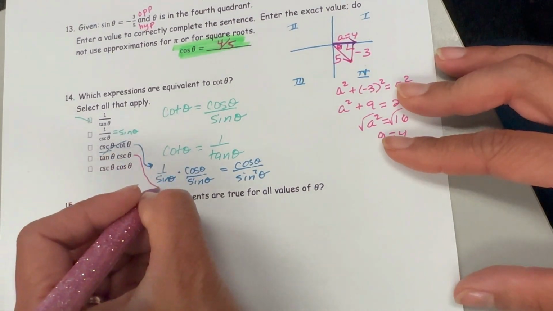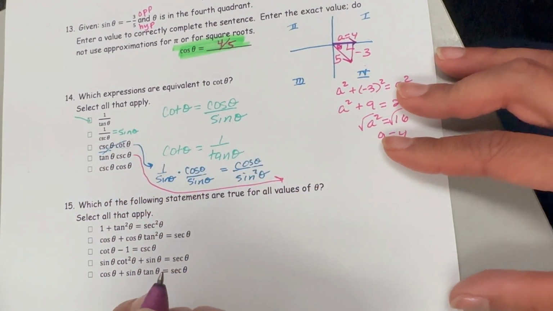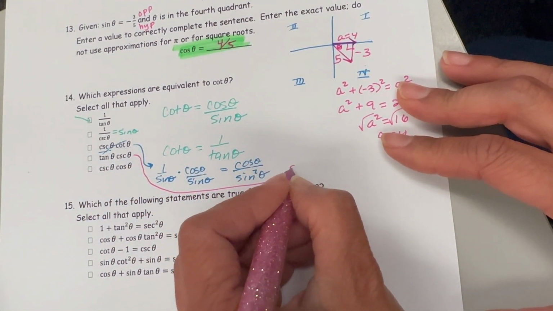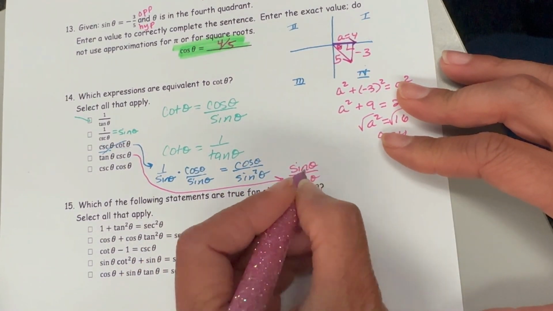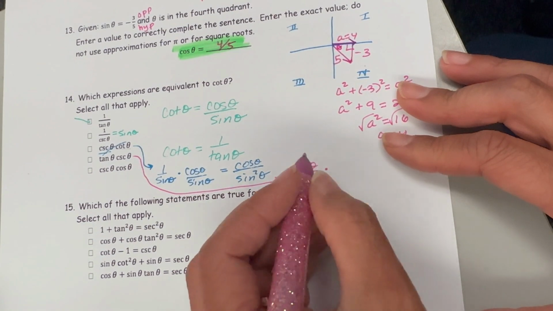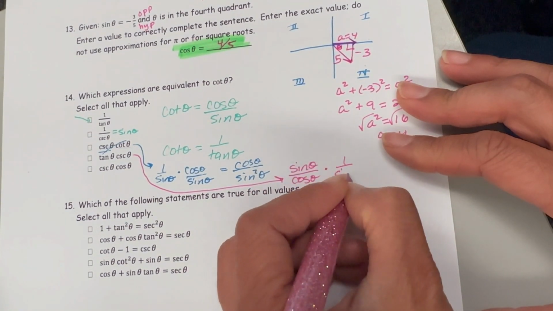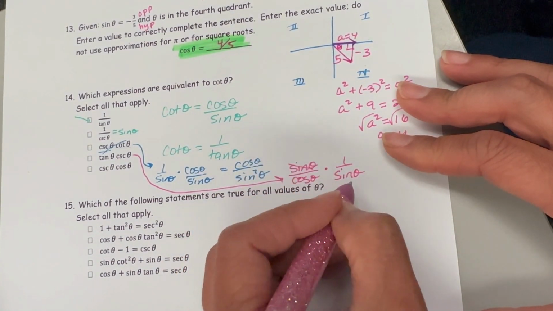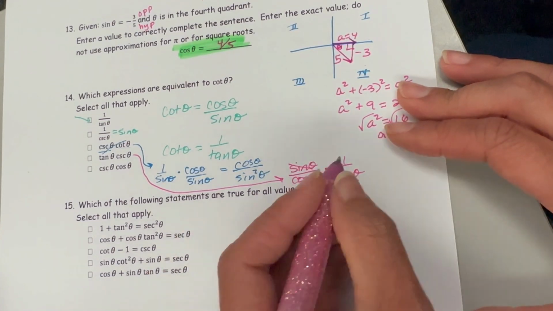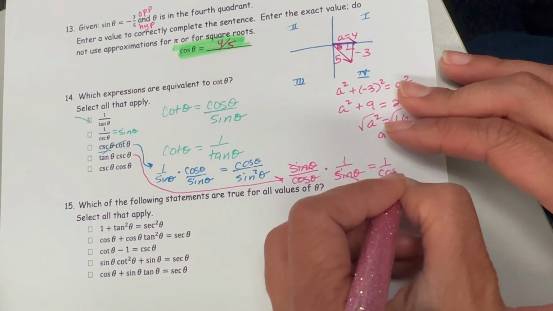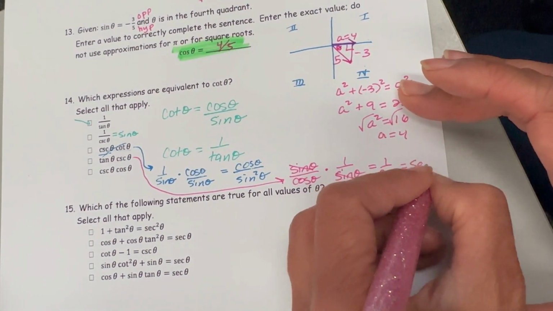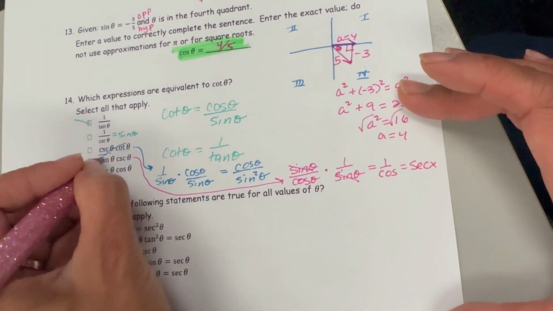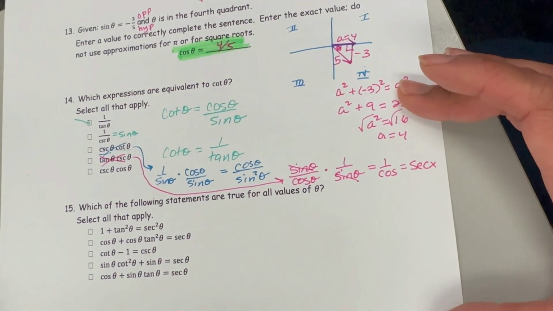Okay, let's try the other one. So I'll put this one over here. So tangent times cosecant. Well, tangent we could switch out for sine over cosine. And cosecant we could switch out with 1 over sine. Oh, and hey, look, the sines cancel. And then I get 1 over cosine, but 1 over cosine is secant. Well, that's not the same as cotangent, so that didn't work. Okay, so let's try another one. Let's try the last one.